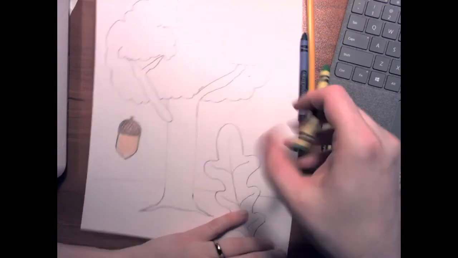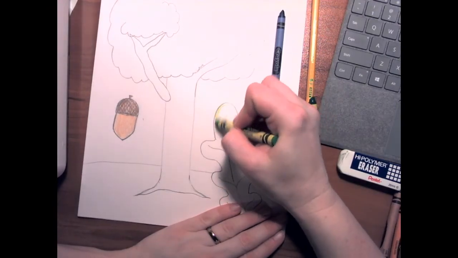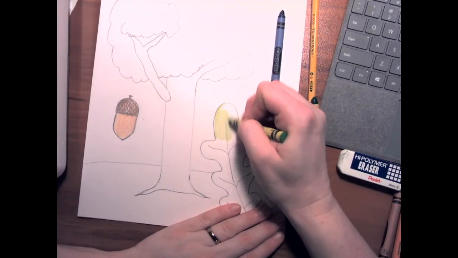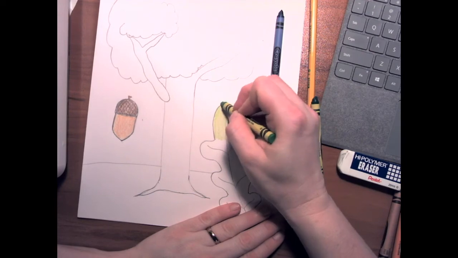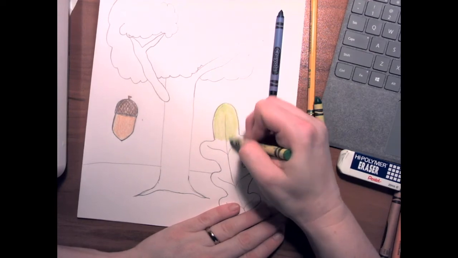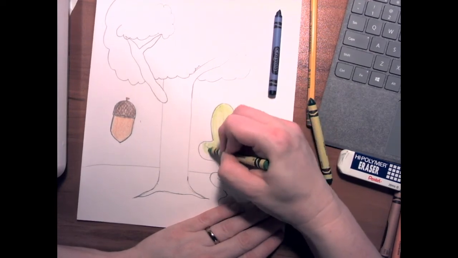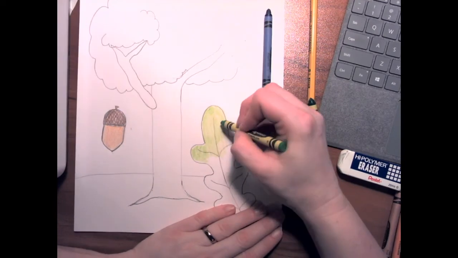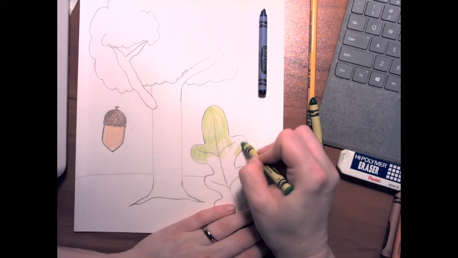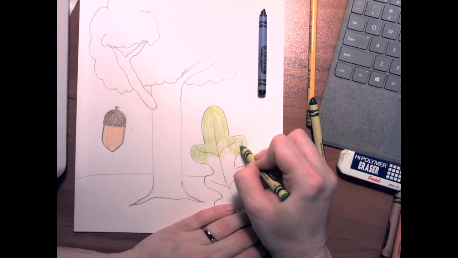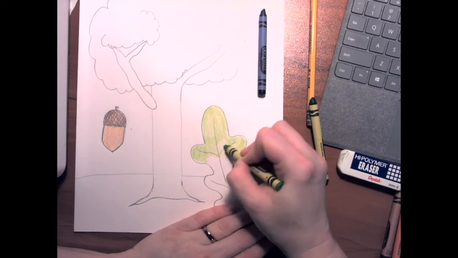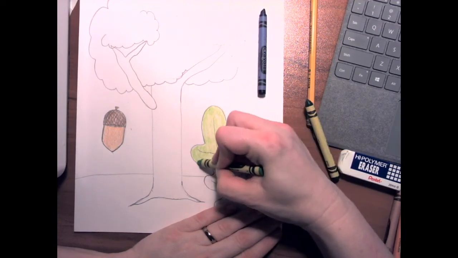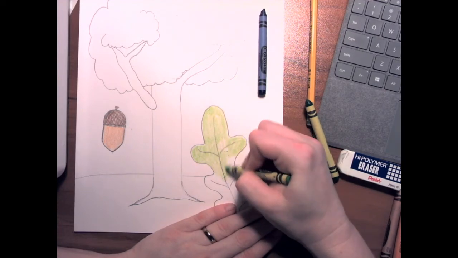Then I thought I'll do my oak leaf light green to make it stand out a little bit more. You want to make sure that you're getting your coloring close to the edge of your pencil.